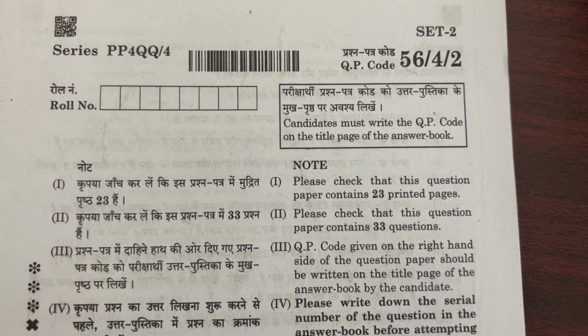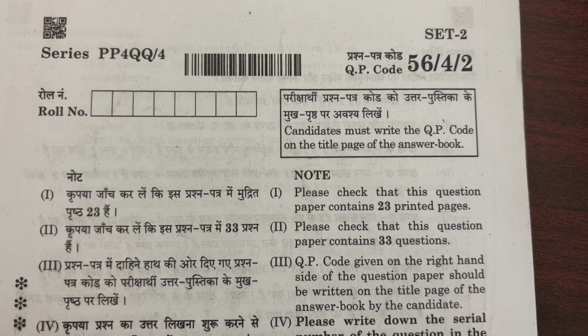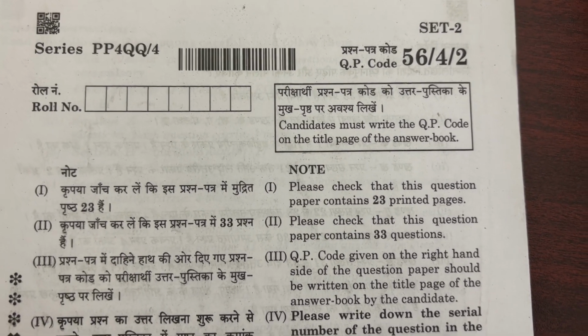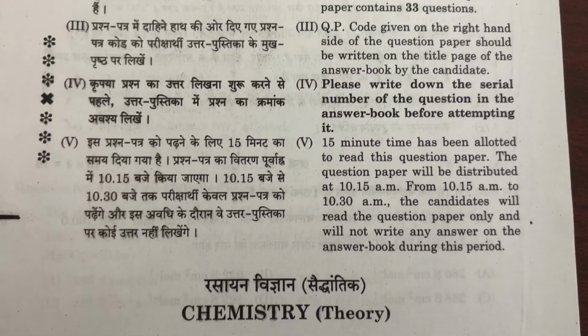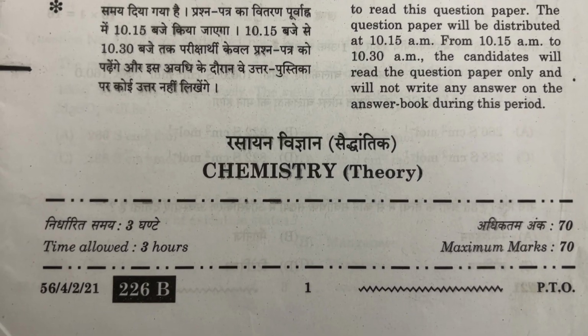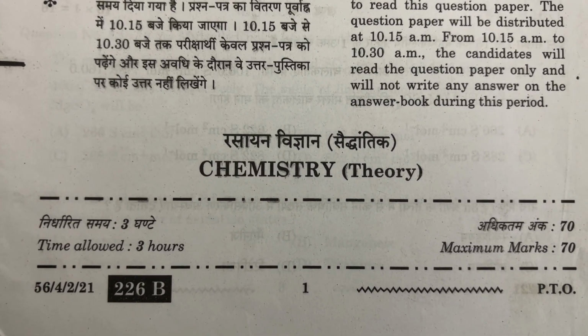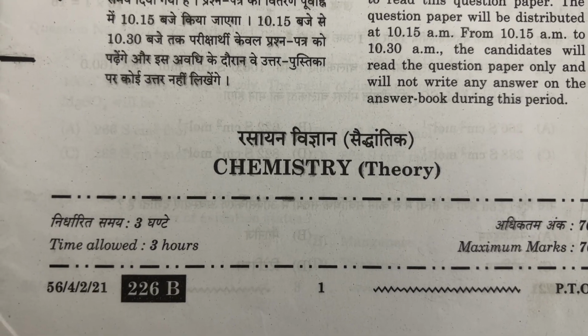Today we will study the solution of this question paper which was asked in 2024. This is the set number 2. So you can read the instructions that are given in the original question paper. This is the board paper of chemistry theory 2024. So let's start the solution.